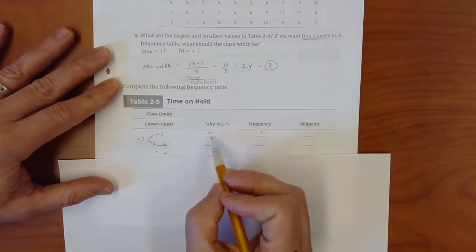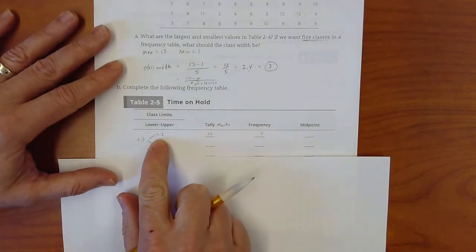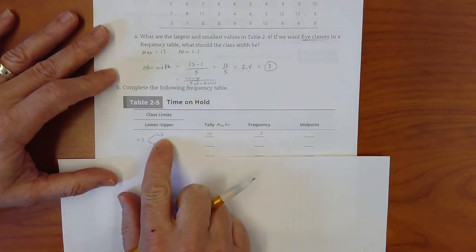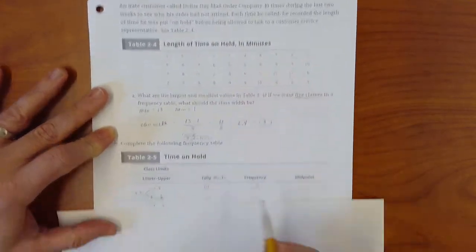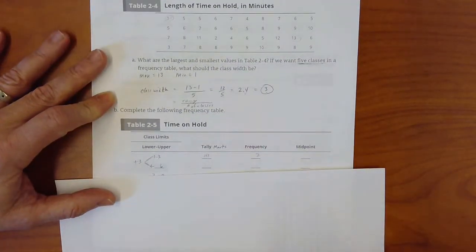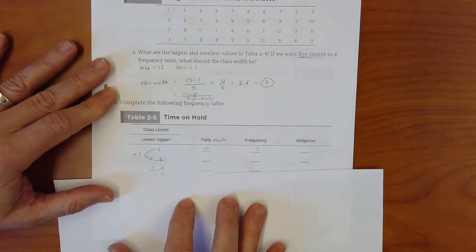Now, they put a tally here just for like chicken scratches. So, for example, how many phone calls were between 1 and 3 minutes inclusive? So if we go up there and start crossing these off and counting, that's a spot for tally marks if you want it. You don't necessarily have to fill that in if you don't want to. Okay, so we get 3. Then go find the midpoint.